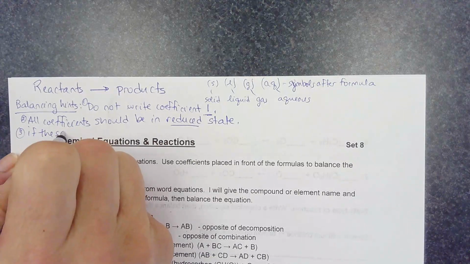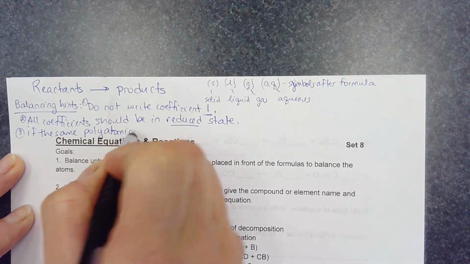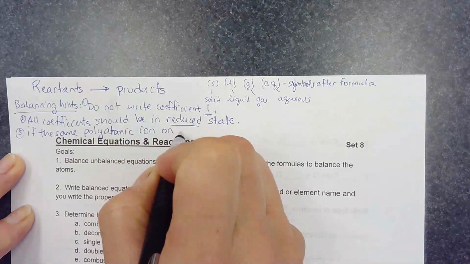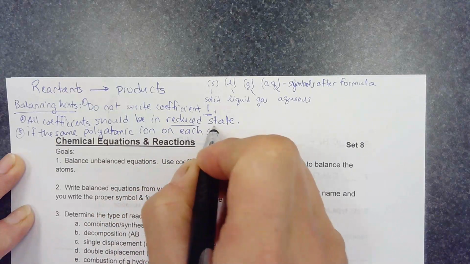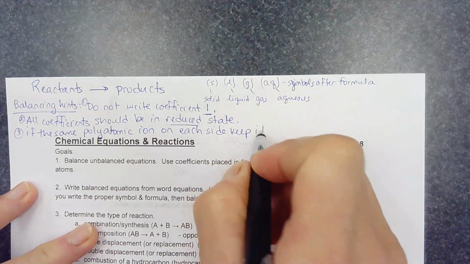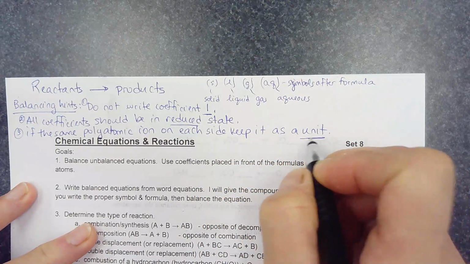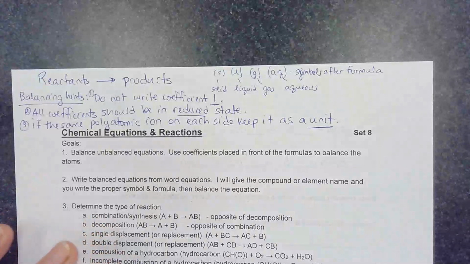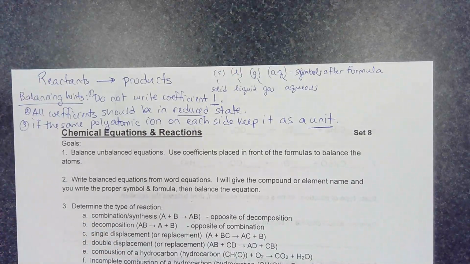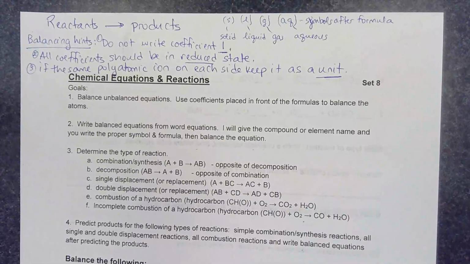And if the same polyatomic ion is on each side, keep it as a unit.